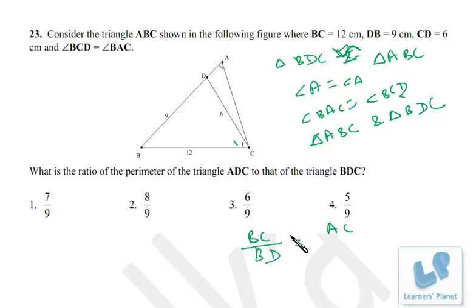I am putting the sides of triangle ABC in the numerator, and side opposite to angle B in triangle BDC is DC, right? Now this is BC, this is AC, then this is the third side, AB by BD, DC and BC. Right? Now here what we have done, we have compared the sides of both the triangles which are similar.